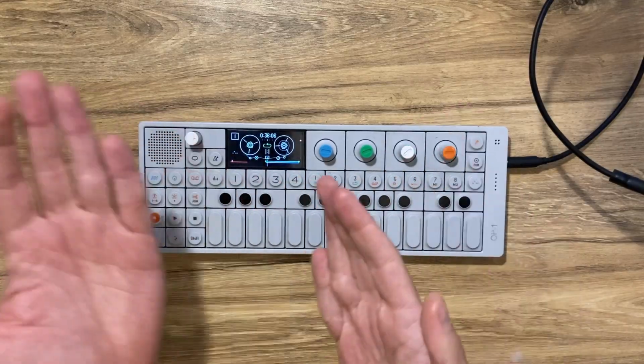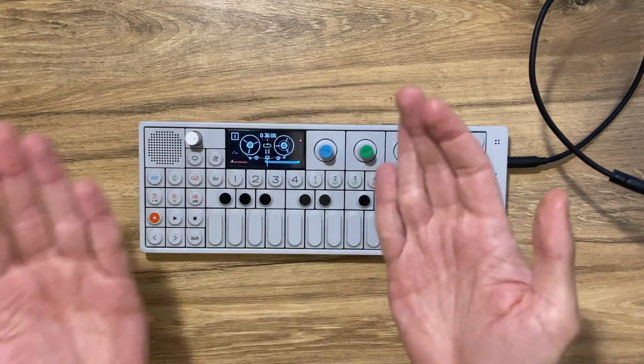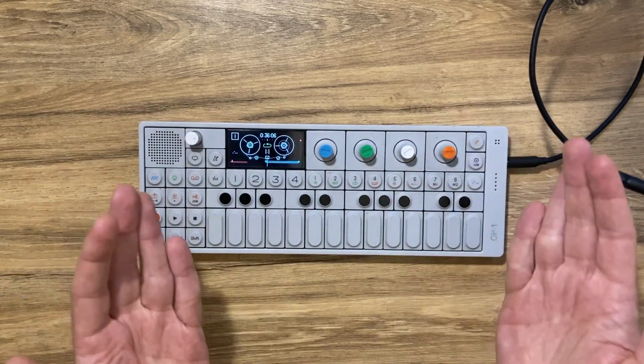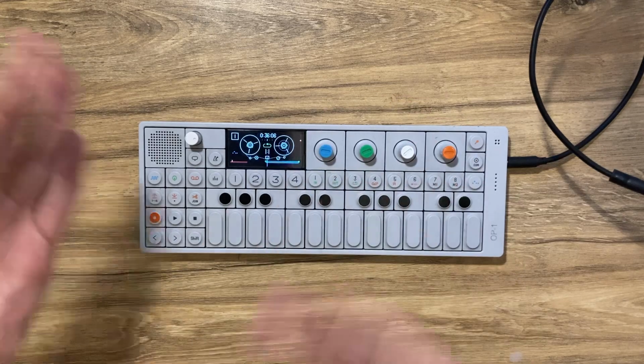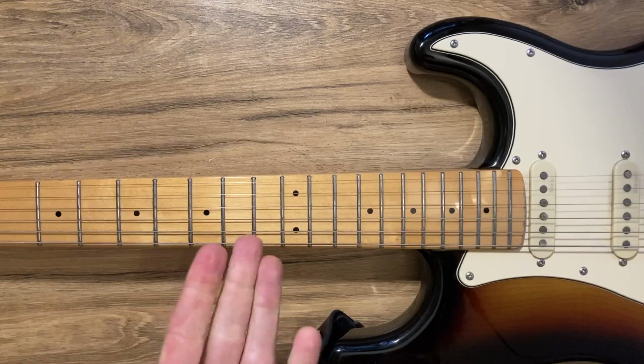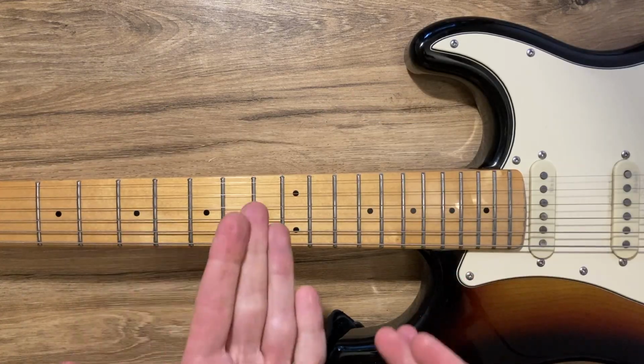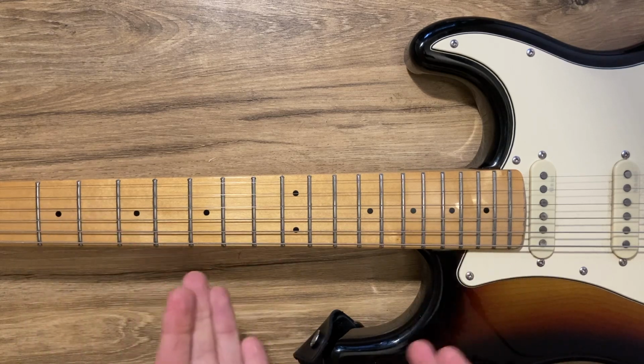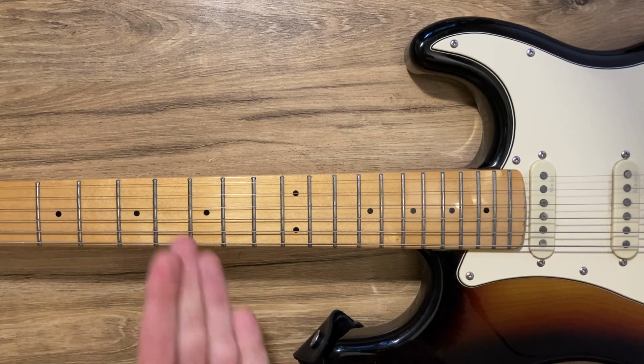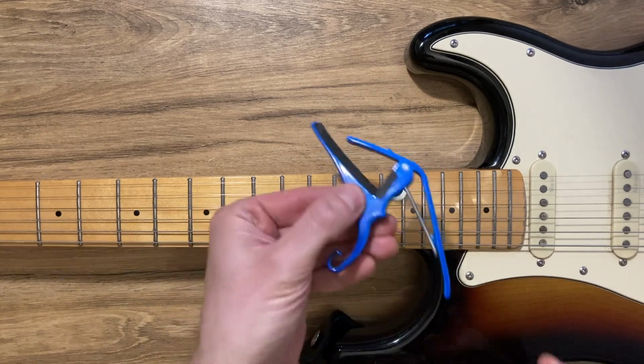All sorts of possibilities to explore here, and that was just with synthesizers and groove boxes. Like I mentioned at the beginning of the video, you could really do this with anything. For example, here's my guitar, and most people who own a guitar also own something that is basically an automatic transposition device, which is called a capo.